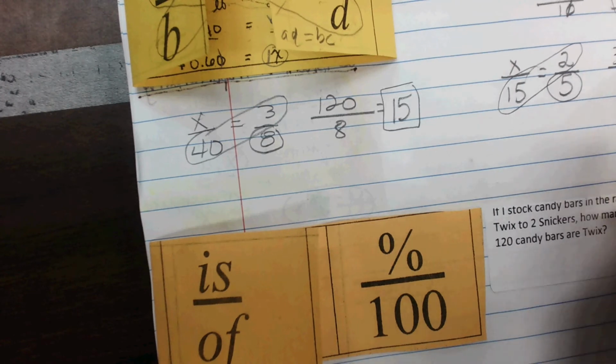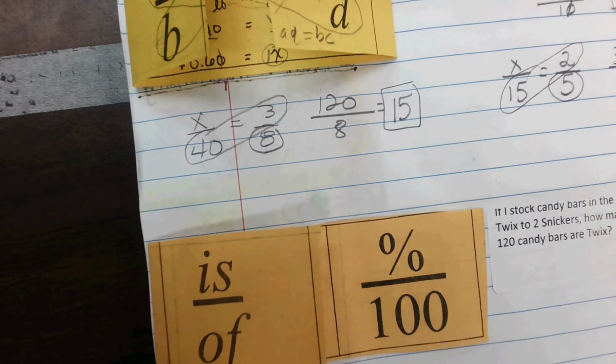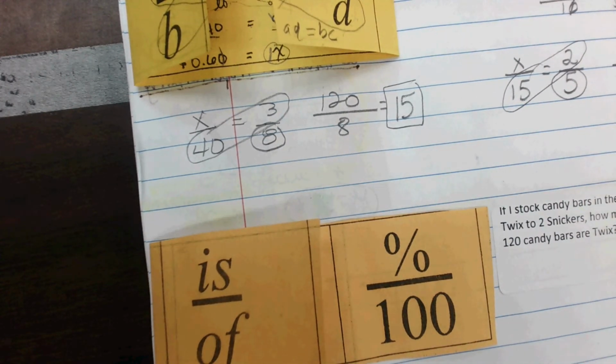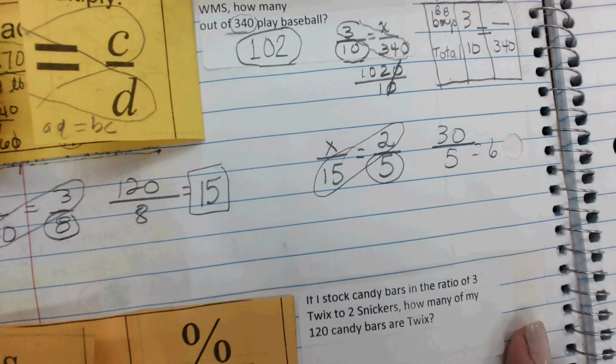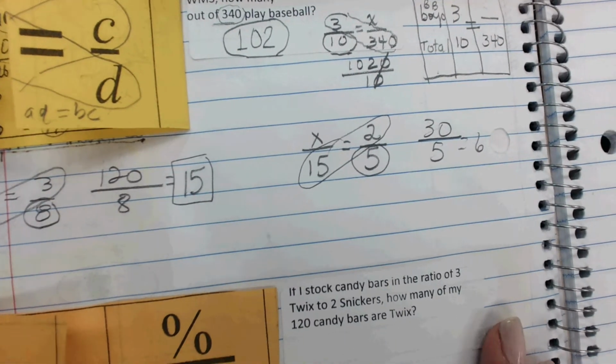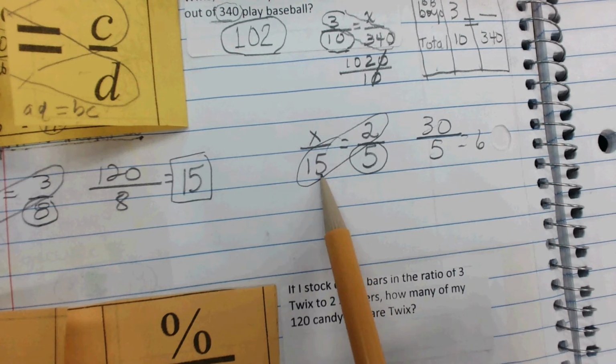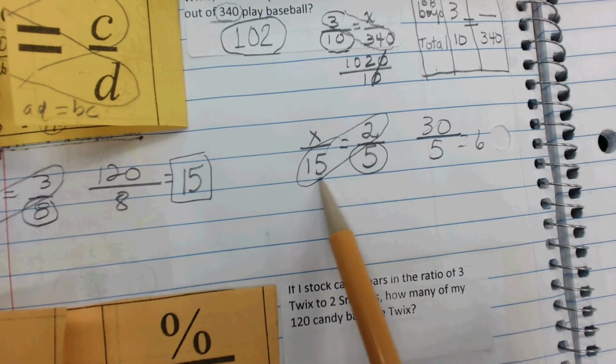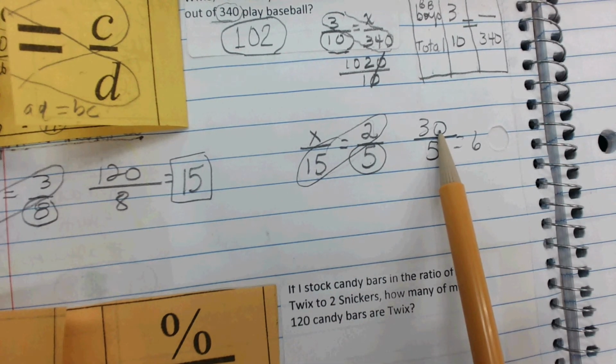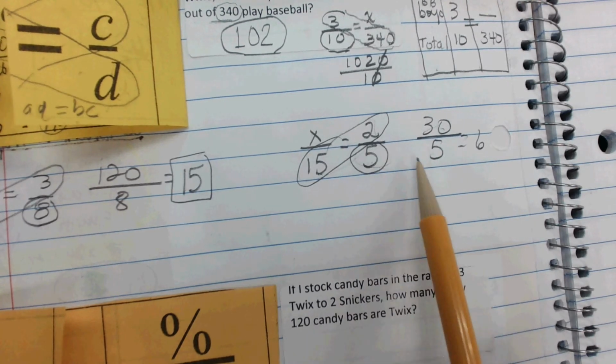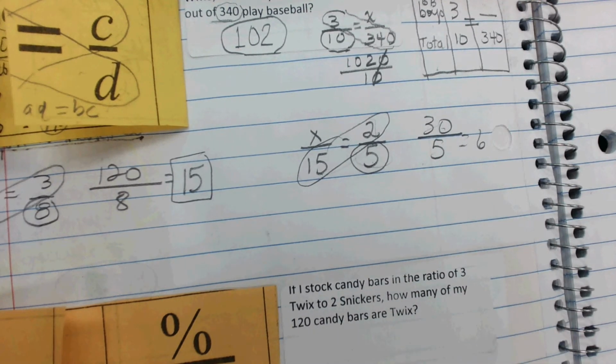Divide by 5. My answer is 6. You can see that it's very easy to solve. I'm so sorry you didn't see that whole problem. How many out of 15 when the ratio is 2 to 5? Cross multiply 2 and 15 to get 30, and then divide by 5. So I end up with 6.